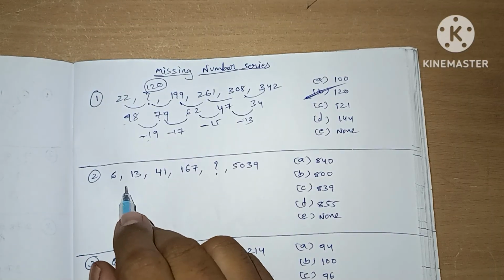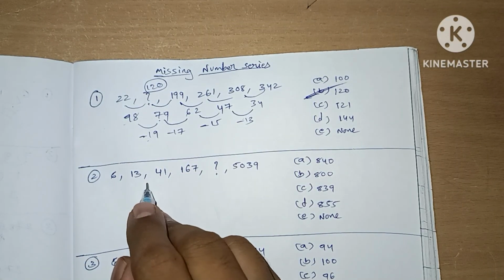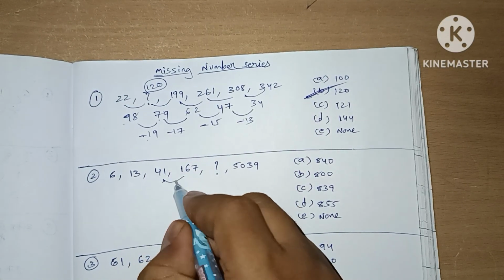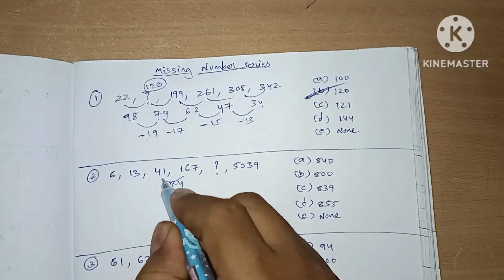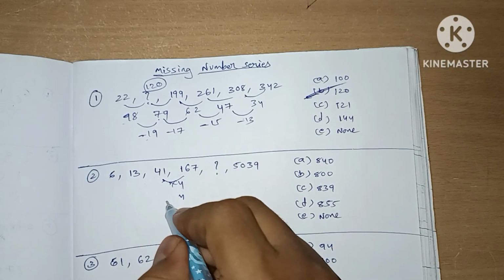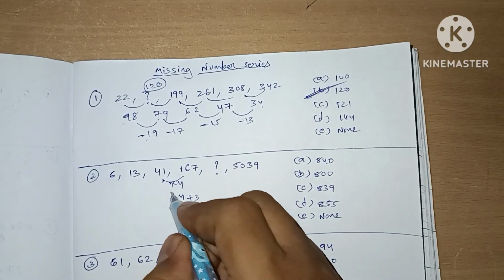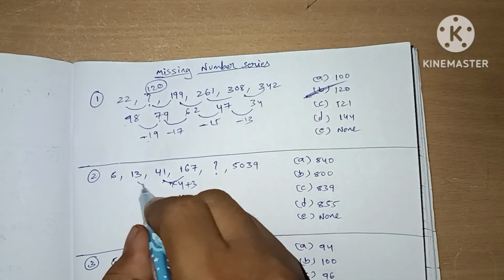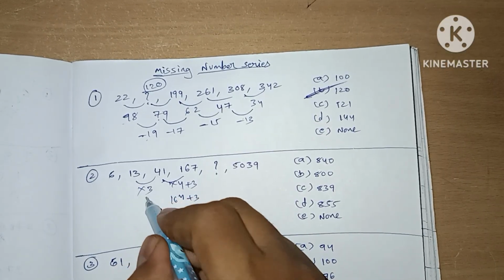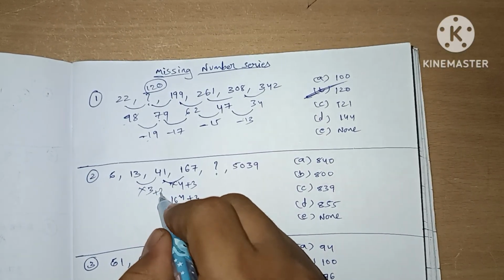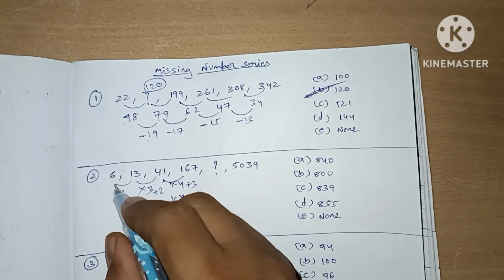Next, here we have 16, 13, 41. It is nearly 4 times. 4 times 16 plus 3. So into 4 plus 3. Here it will be into 3, will be 39. 39 plus 2. It is into 2, 12 plus 1.